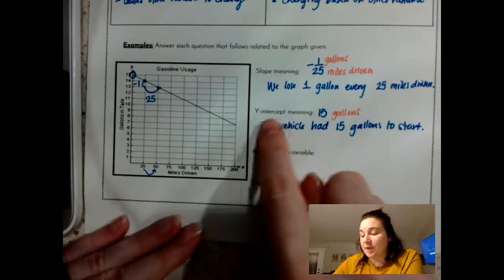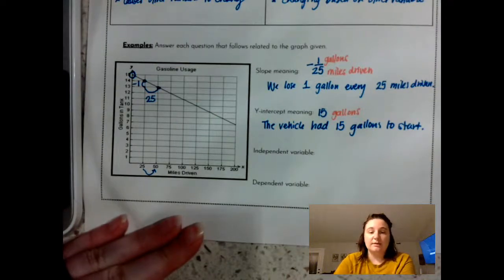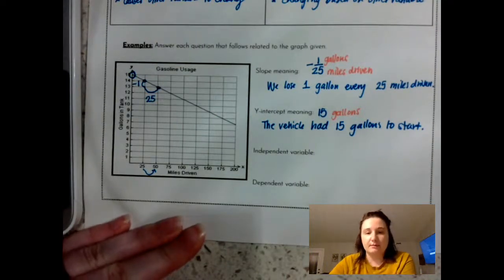So the y-intercept is always going to be some sort of starting point. This is how much money they had to begin with. This is how much gas they had to begin with, and so on.